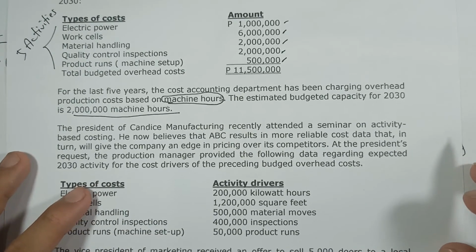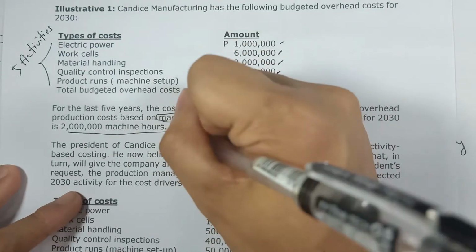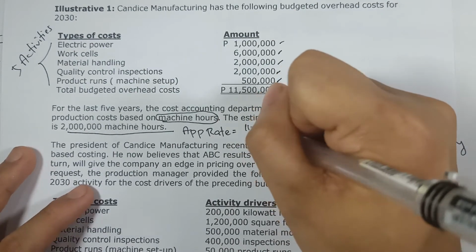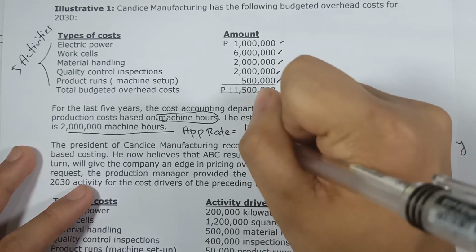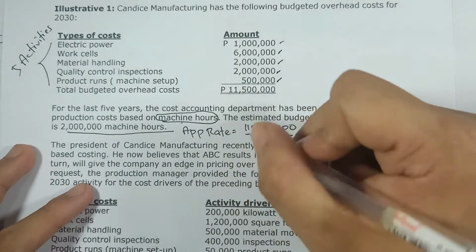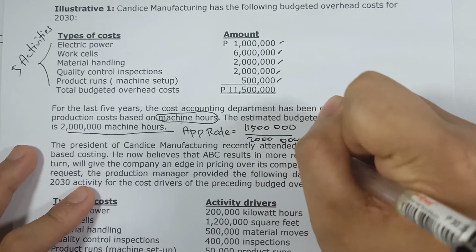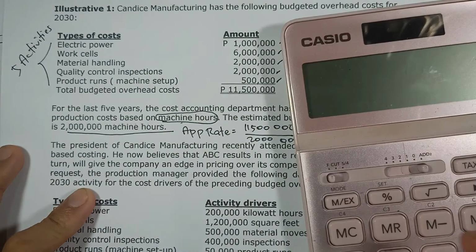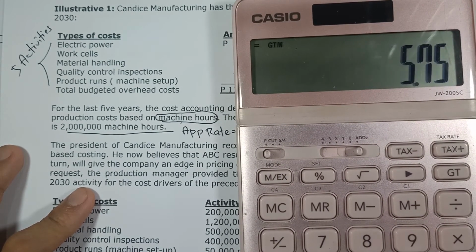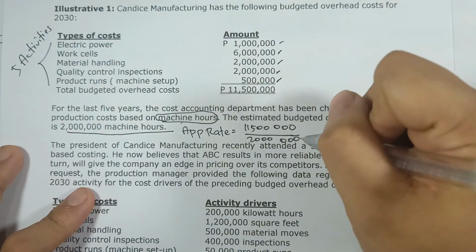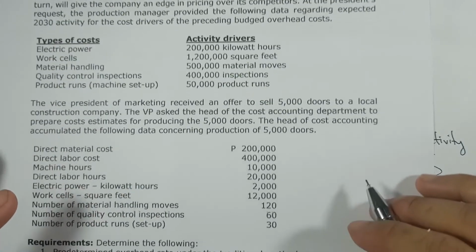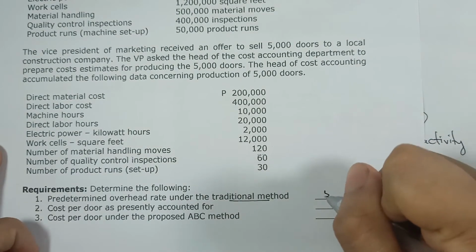final answer here will just be equal to the total factory overhead. Once again, the application rate under the traditional costing will just be equal to the total factory overhead of 11.5 million divided by the total machine hours, because that's our single activity driver, which is 2 million. And 11.5 million divided by 2 million will give us 5.75. So, our application rate under the traditional costing system is 5.75, and that is our final answer for the first requirement.